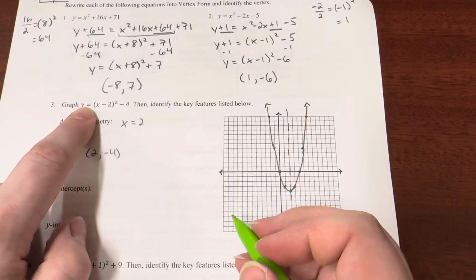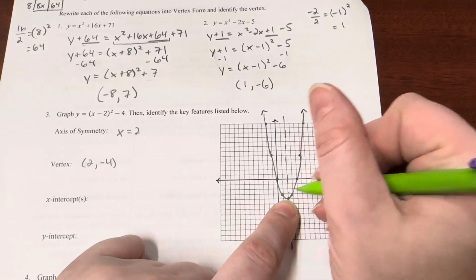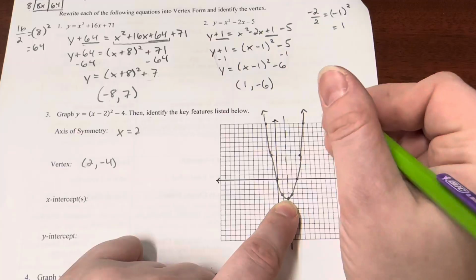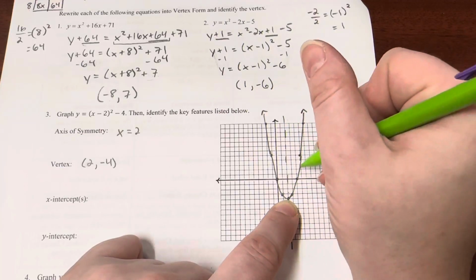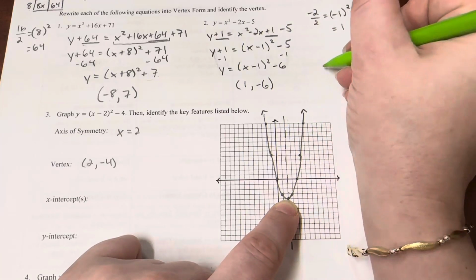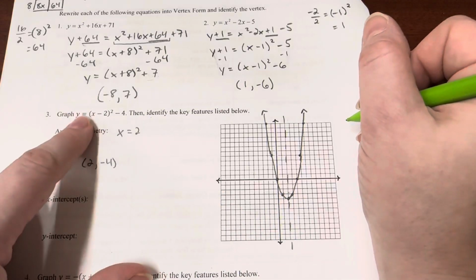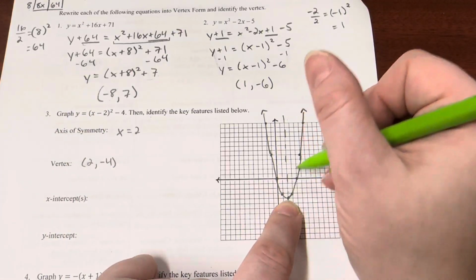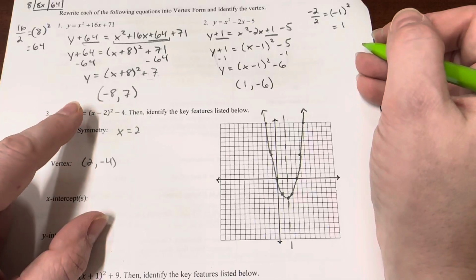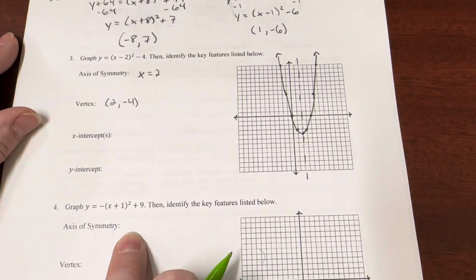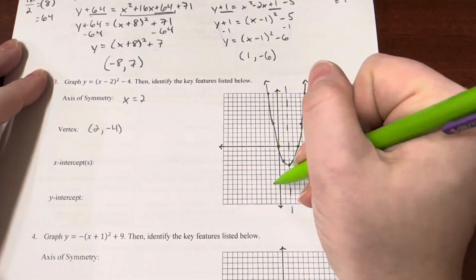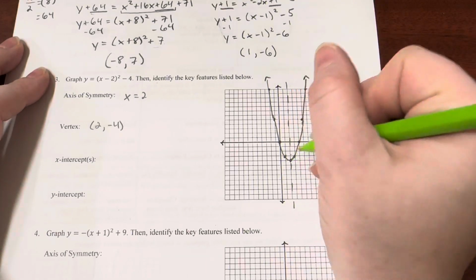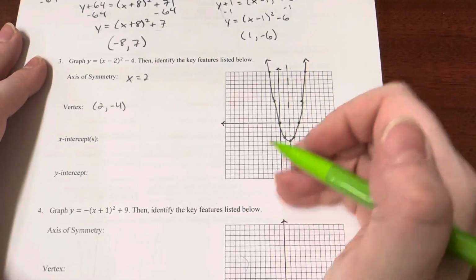Now, if this had had like a 2 in front of it, then I would have used double those changes. So I would have increased by 2, by 6, by 10, by 14. If I had had a 3 in front of here, I would have tripled my pattern. If I had a negative, like I do down here, then instead of this opening up, it'll open down and my change will be decreasing by that instead of increasing by that.